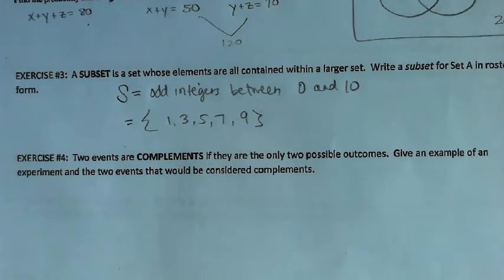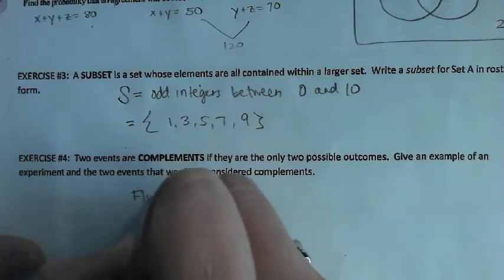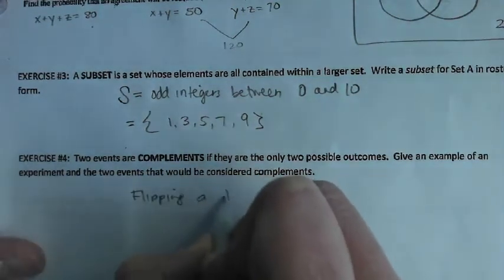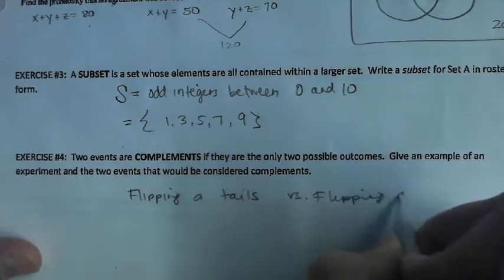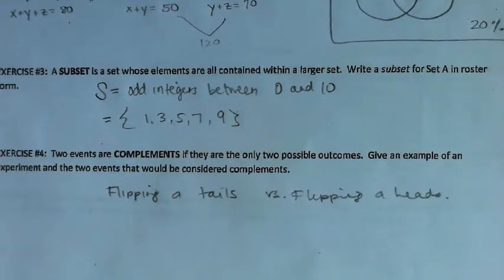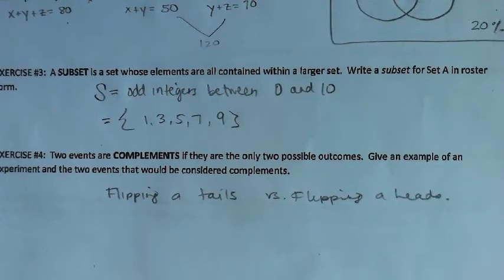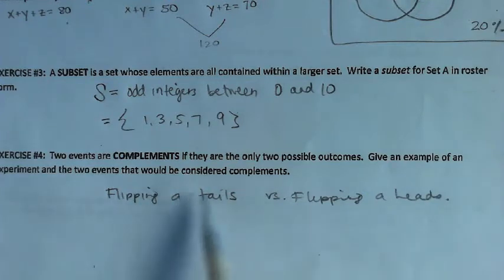Those would be complements of each other that would together make the entire set A. In flipping a coin, complementary events are flipping a tails versus flipping a heads. You have to be one or the other. And that's all complements means. It's kind of the one event and then anything else would go into the other.